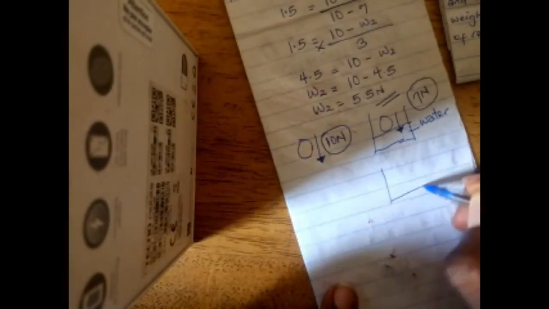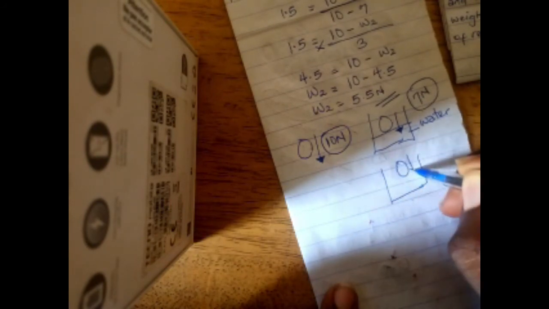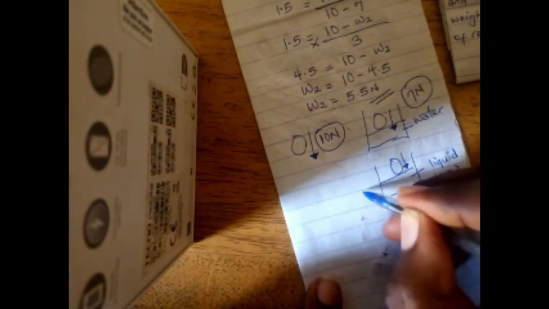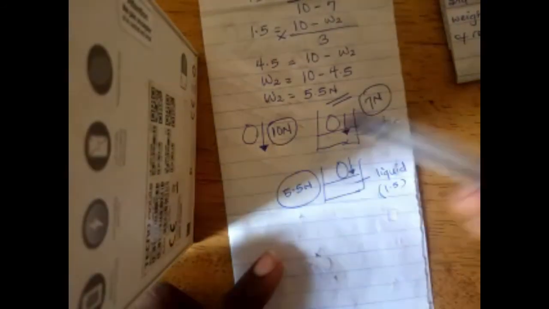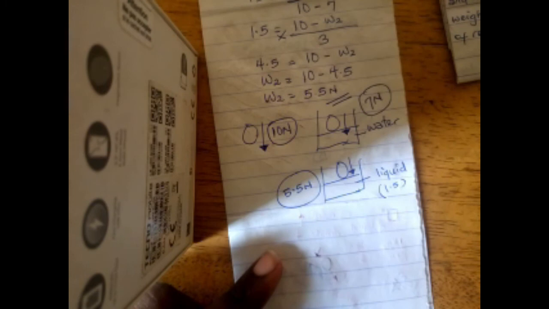And when it is immersed in a liquid of relative density 1.5, you can see that the weight decreased further to 5.5 Newton. So what we'll be able to establish here is that when an object is placed in different liquids of different densities, the weight of the object decreases when there is an increase in the density of the liquid.